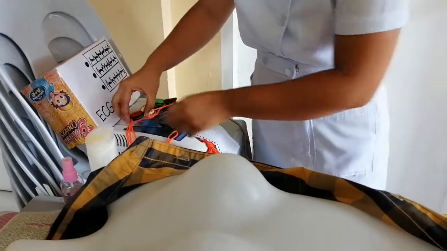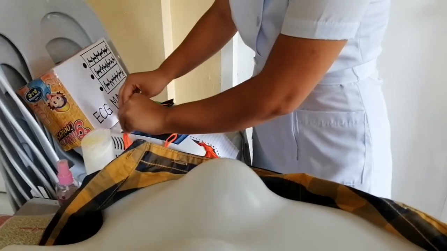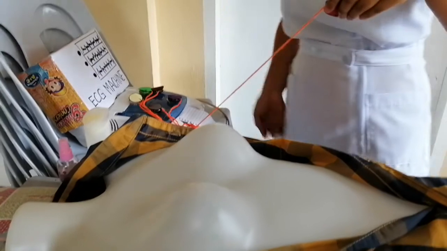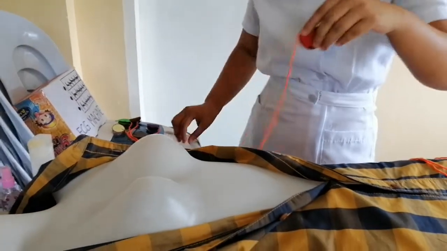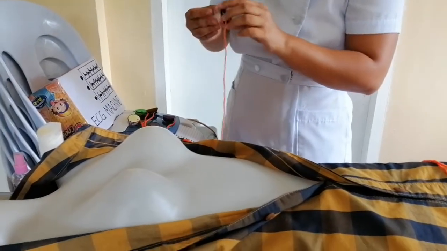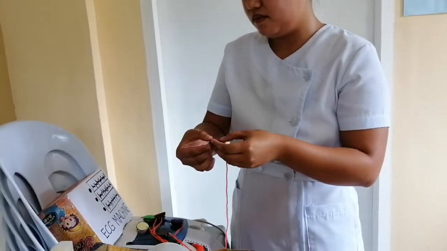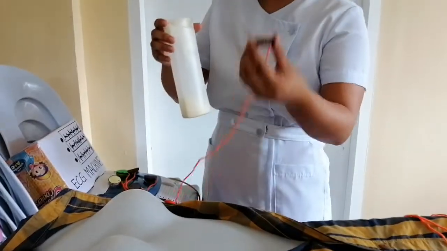So we're going to begin with the red one. So this is what we call the V1.